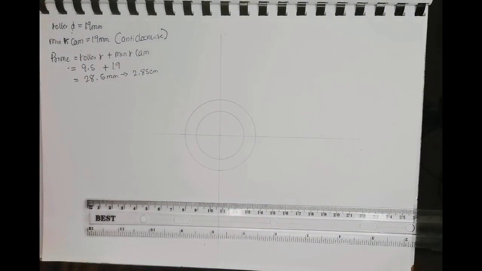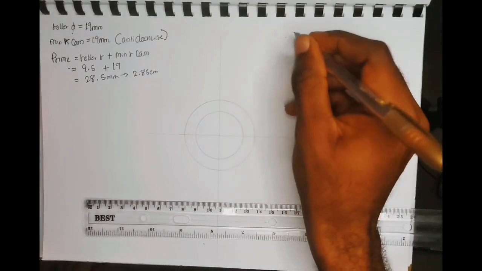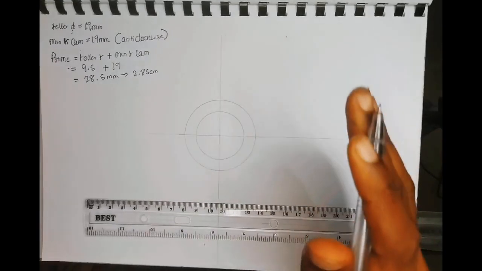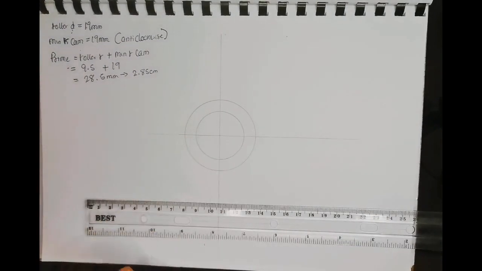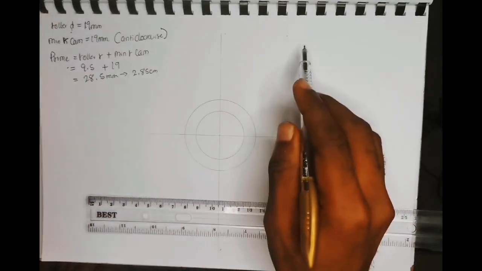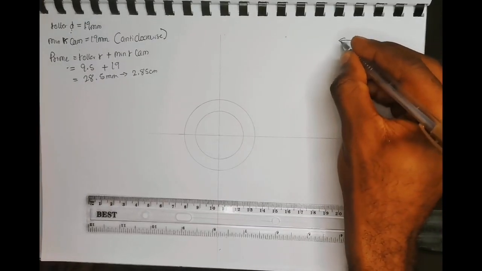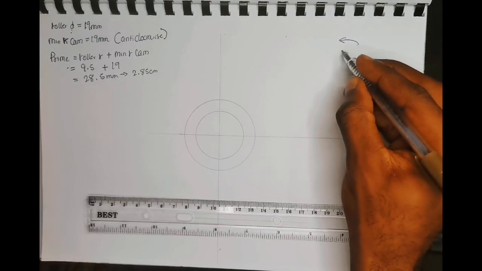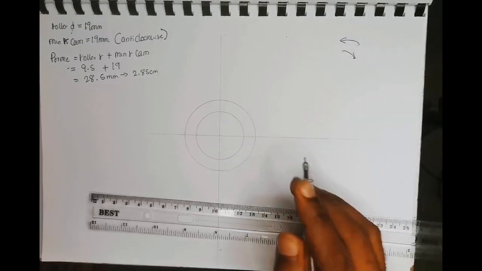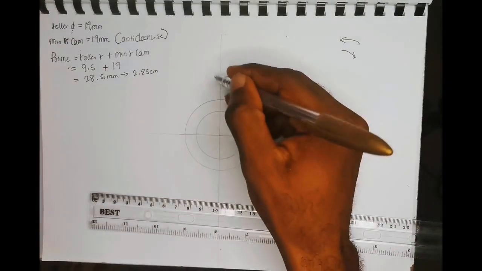Next step, note one thing you should know in cam profile drawing is that the roller direction and the cam direction are opposite each other. If the cam is moving anti-clockwise, the follower will be moving in a clockwise direction, because the cam is what is moving and the follower is stationary.